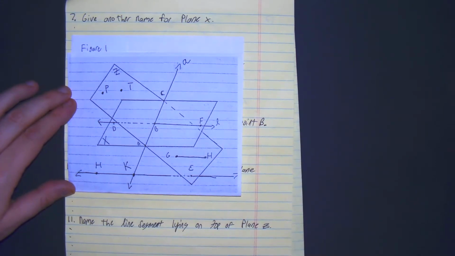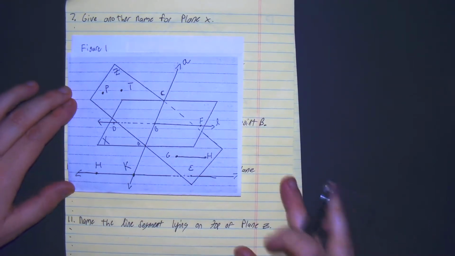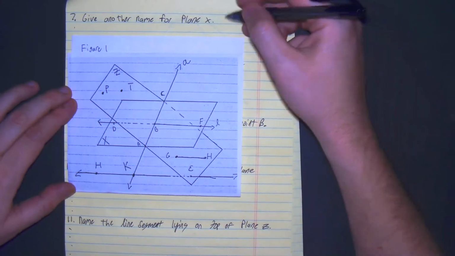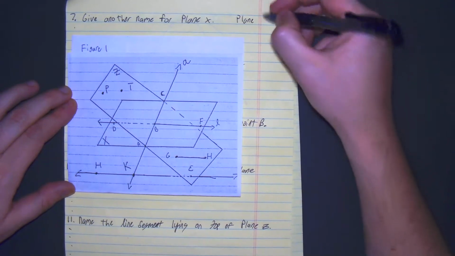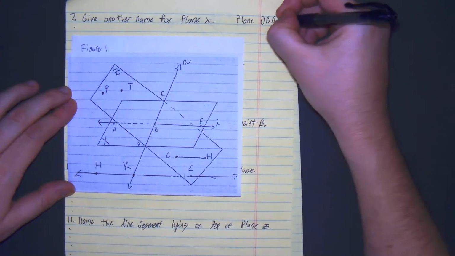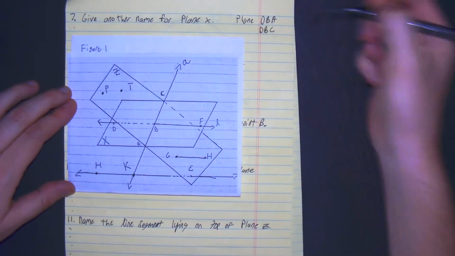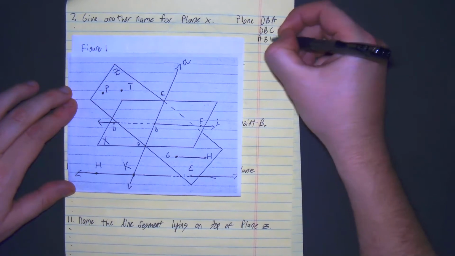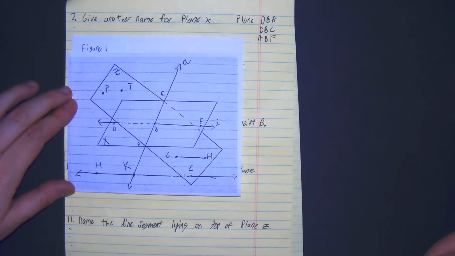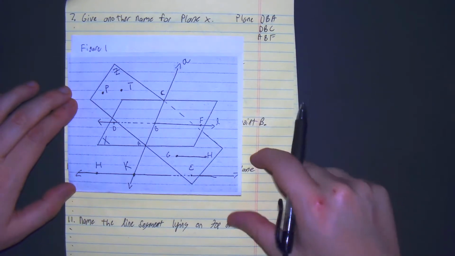Remember, we need 3 non-collinear points. There are 1, 2, 3, 4, 5 points on it already that we can use to name it. So we could say plane DBA. You could say DBC. You could say ABF. Doesn't really matter. You can do it in different order, but as long as you're giving the name in respect to everything.